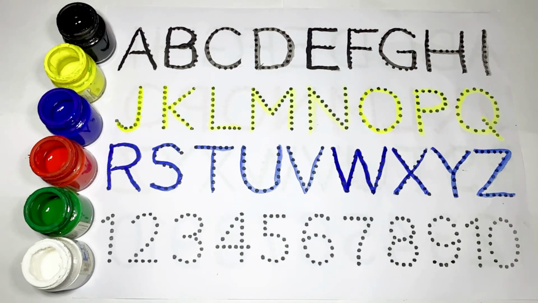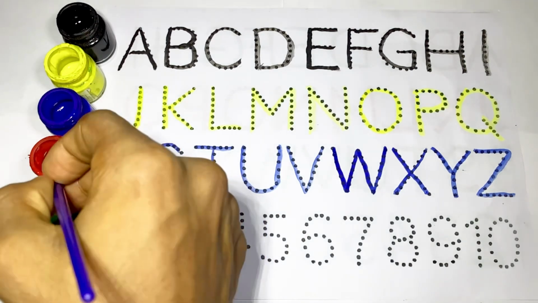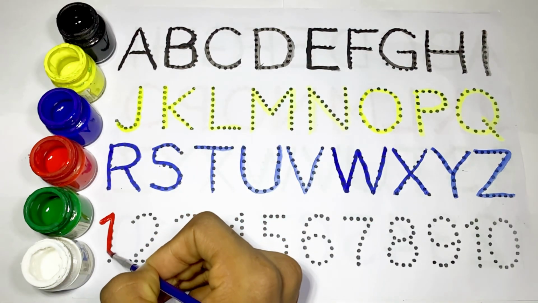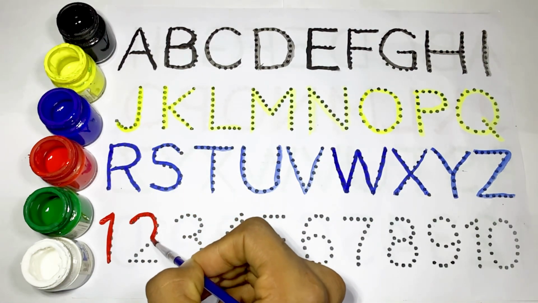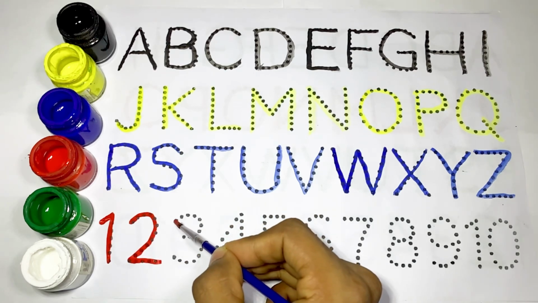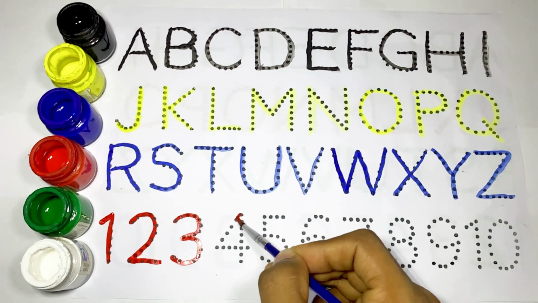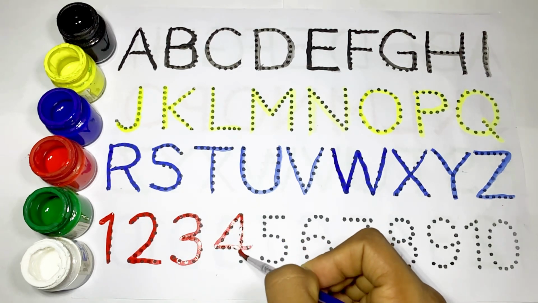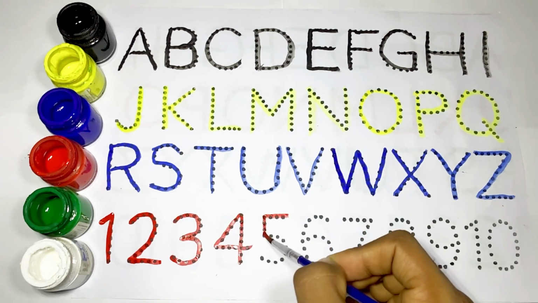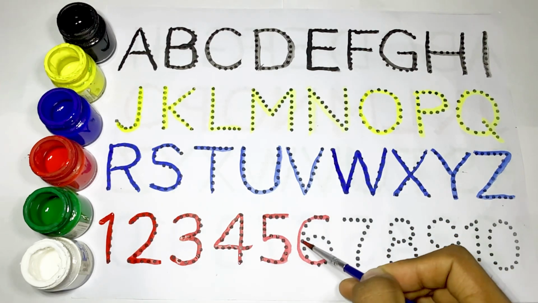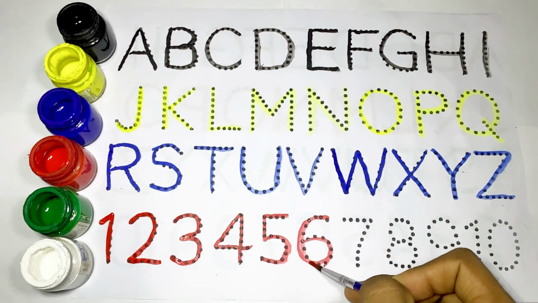Kids, now numbers, and first draw 1. The number 1, and use red color. 2. The number 2. 3. 4. 5. 6. 7.